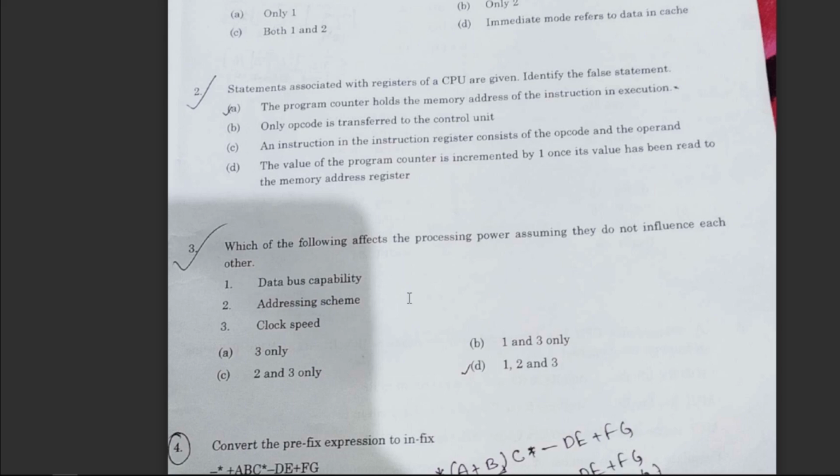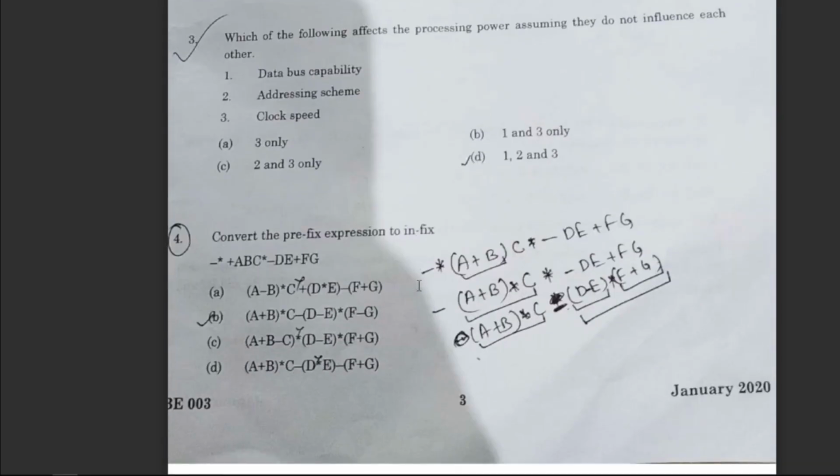Now question number 3 is, which of the following affects the processing power, assuming they do not influence each other? For question number 3, our answer is D, that is 1, 2, 3, all of the above. That is data bus capability, addressing scheme, and clock speed, all of the three.